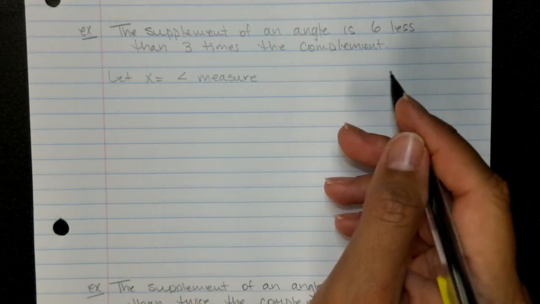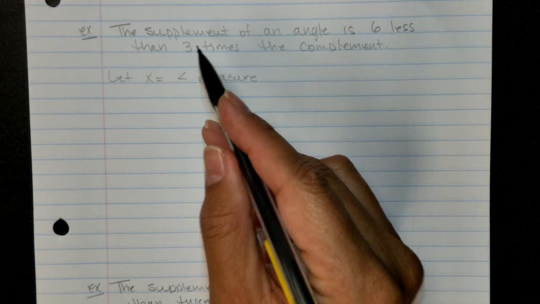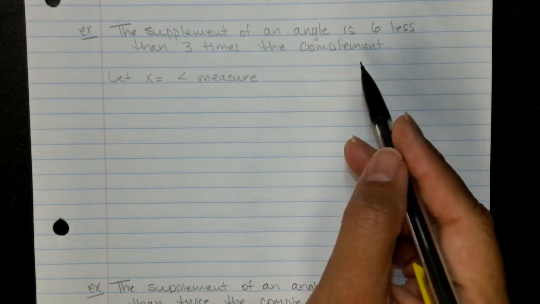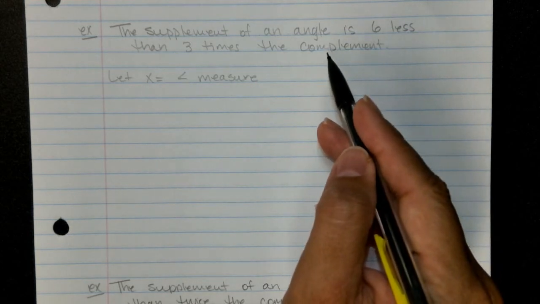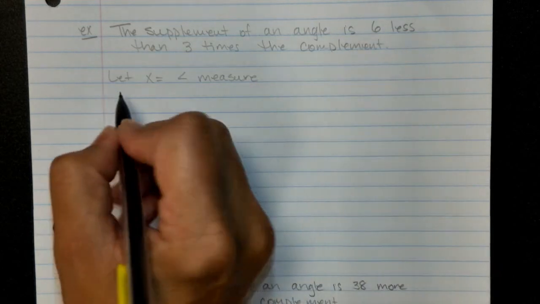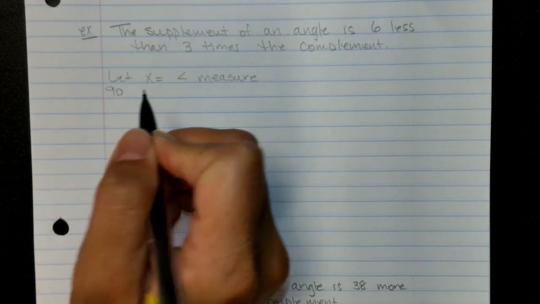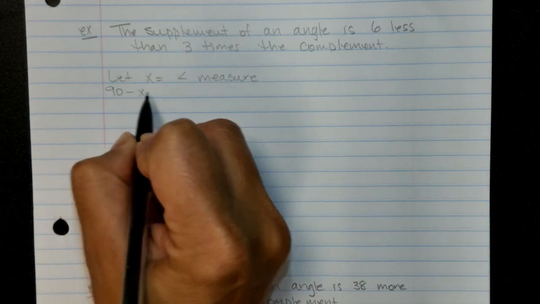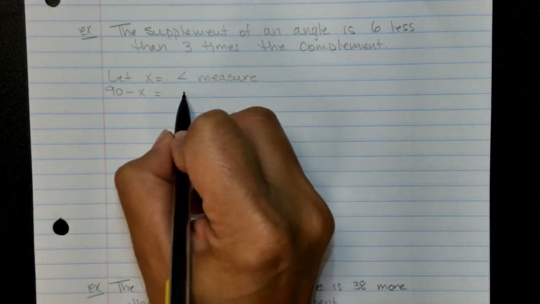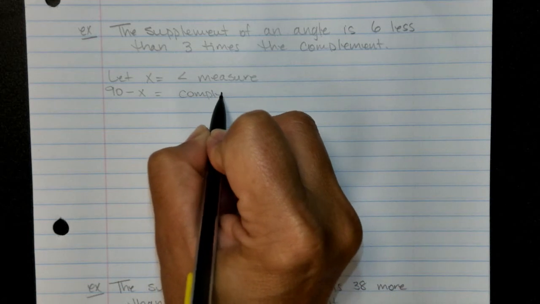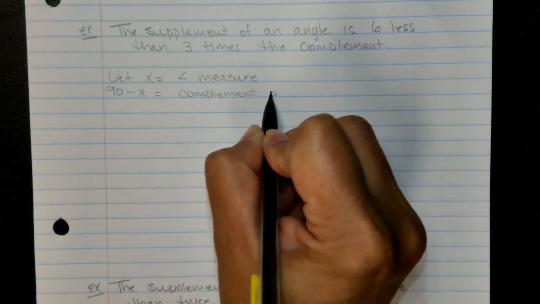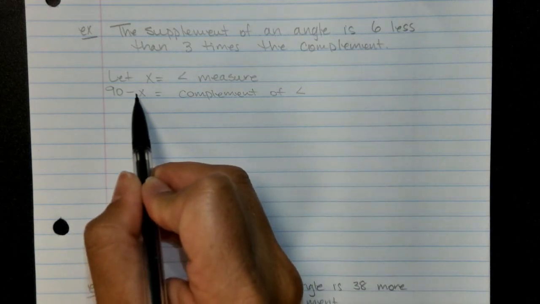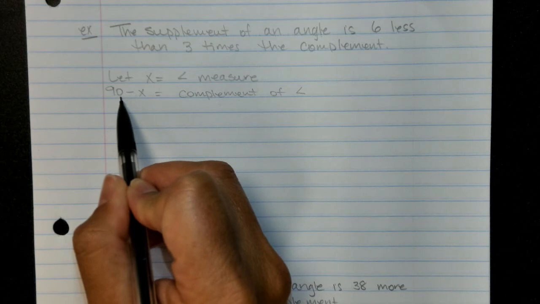At this point, you understand the definition of supplementary and complementary angles. We know that complementary angles are 90 degrees. So if we're going to talk about the complement of that angle, we know its total angle measure is 90, and then we take away the angle in question. Whatever the angle is, it has to be less than 90.